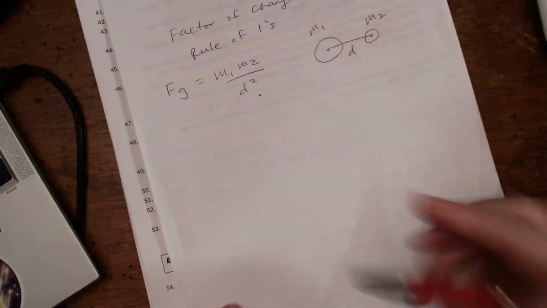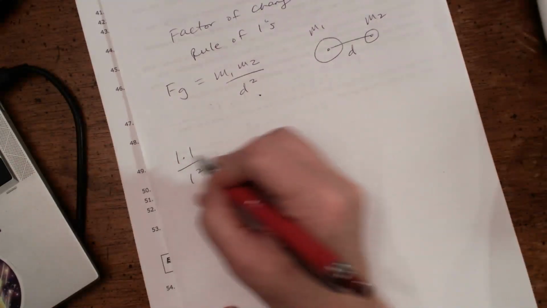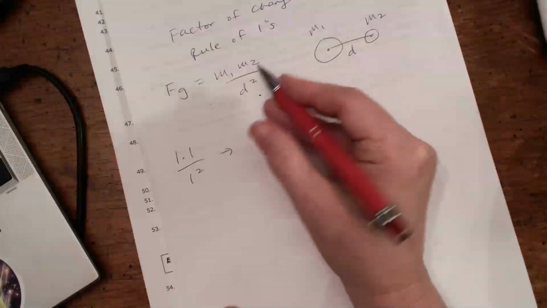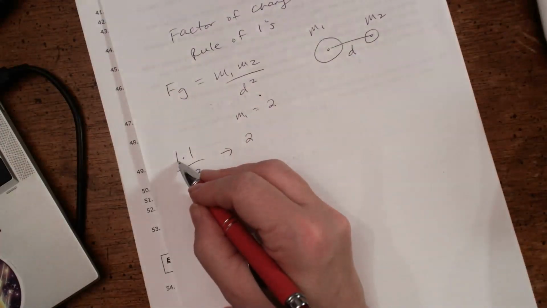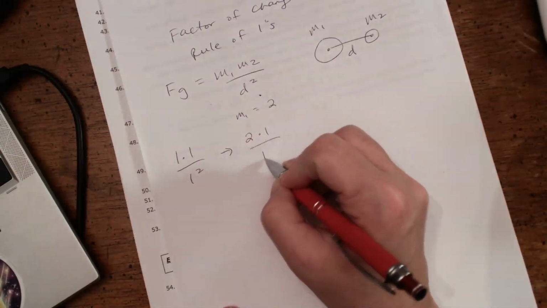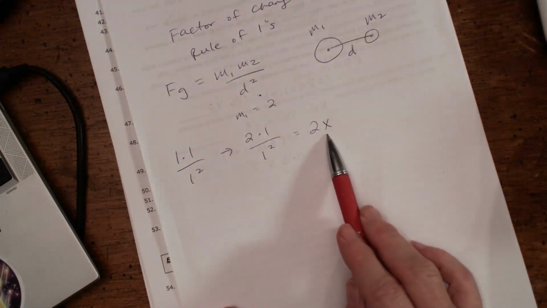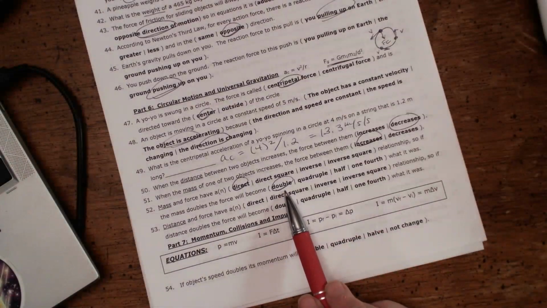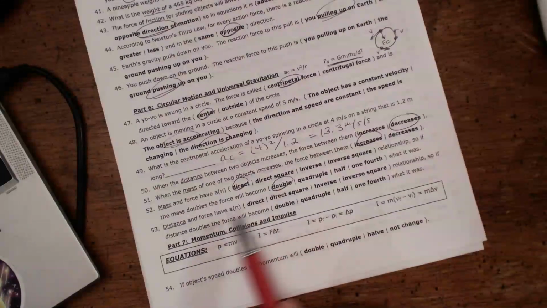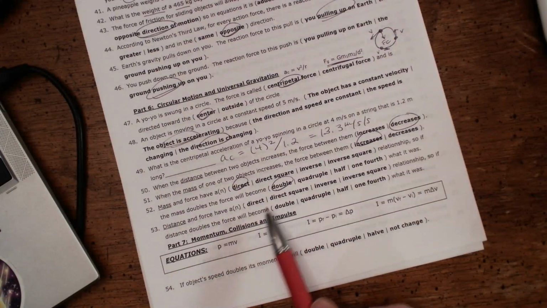And we can do that using the rule of ones. So we'll pretend everything's equal to 1, and then we're going to double one of these masses. Let's say we double M1. So now we're going to have 2 instead of 1 here, times 1 divided by 1 squared gives me a factor of 2 that my force of gravity is increased. My force of gravity doubled because this mass doubled. So mass and force have a direct relationship. If one of the masses doubles, force is going to double too.